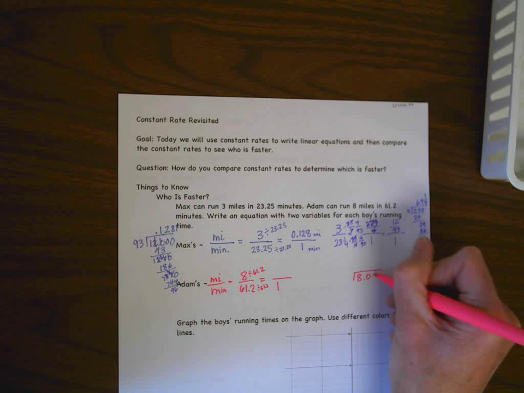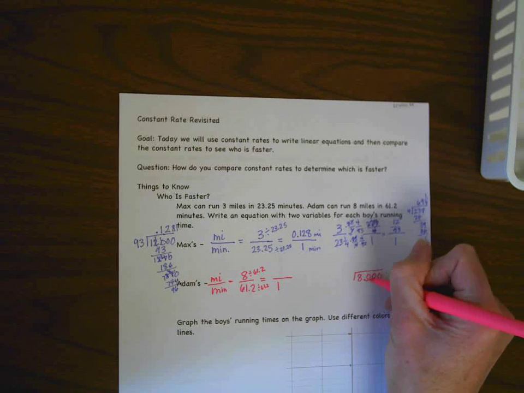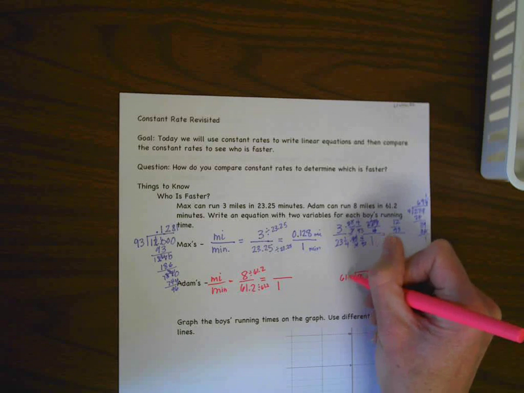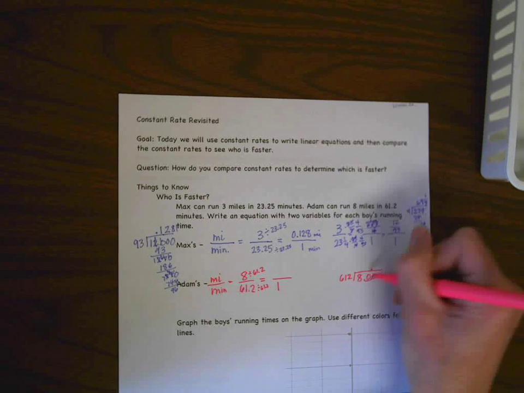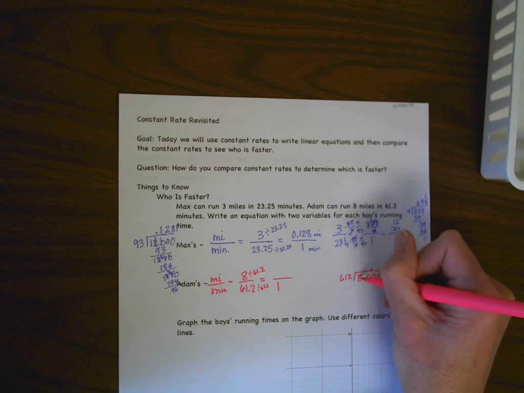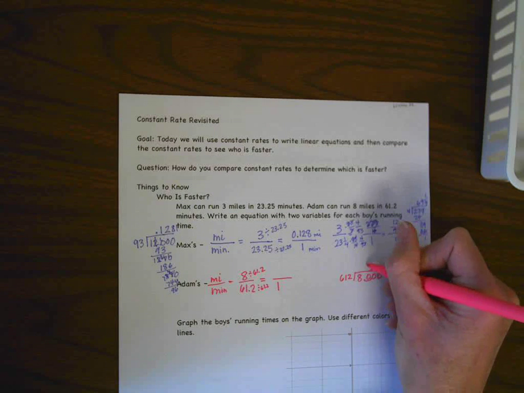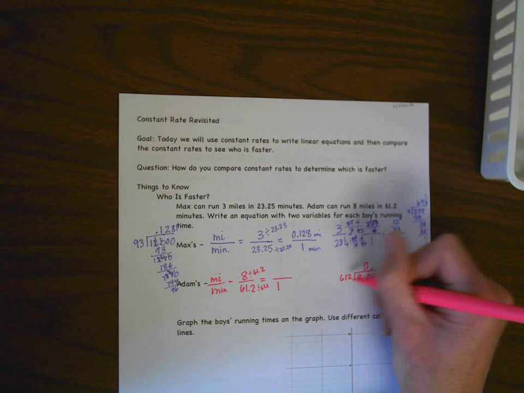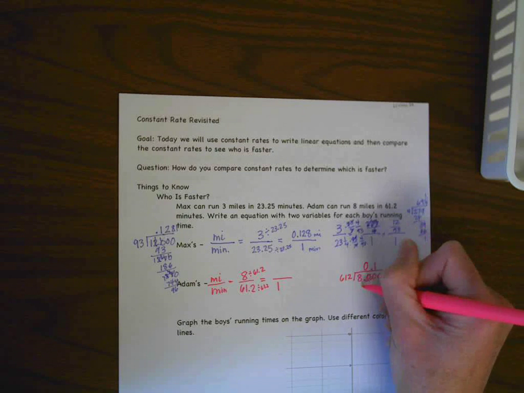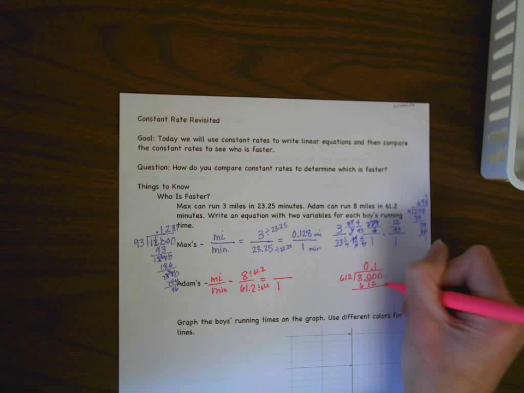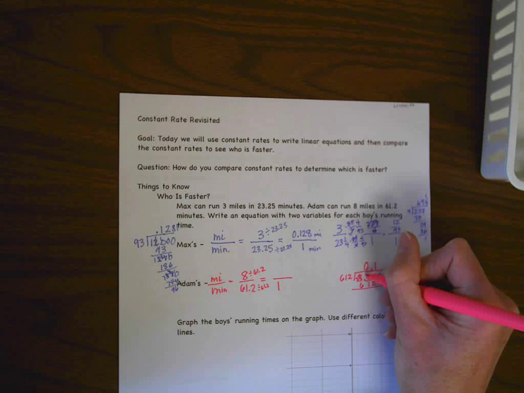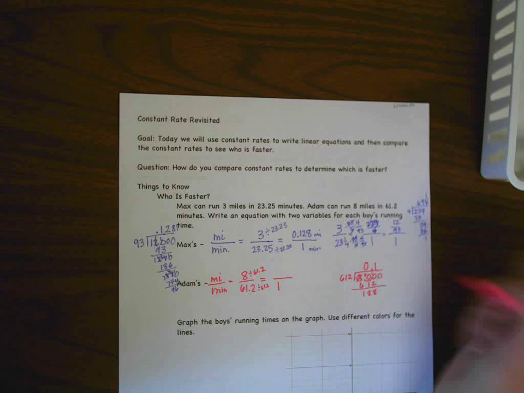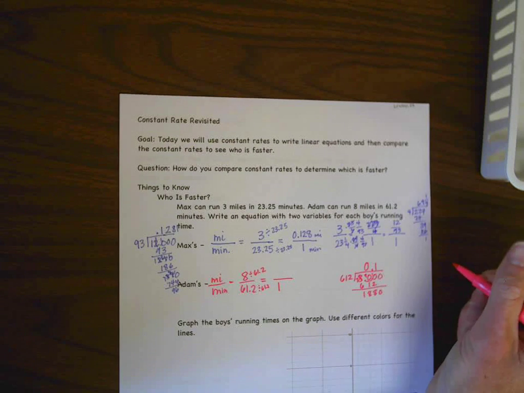We're going to take 8 and divide it by, we'll actually do 80 because we have to move the decimal over 1, so 612. Yuck. 612 can't go into 8, 612 can't go into 80 evenly, 612 can go into 800 one time, so 612. Subtract, and we have 188.